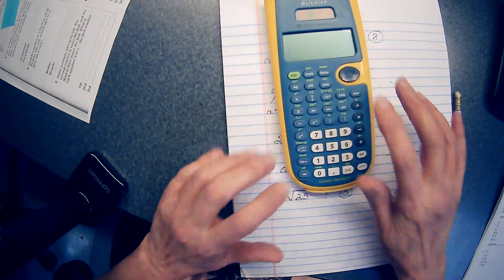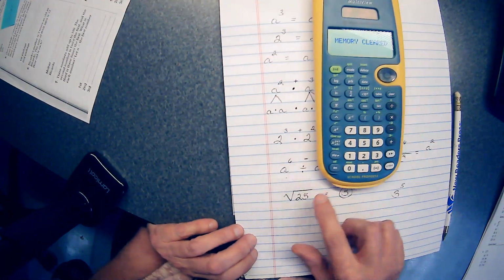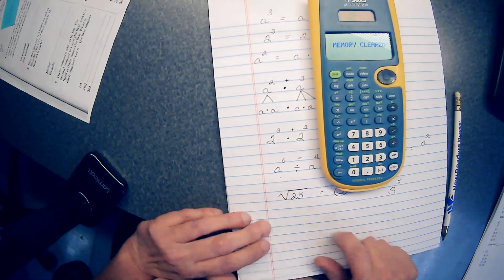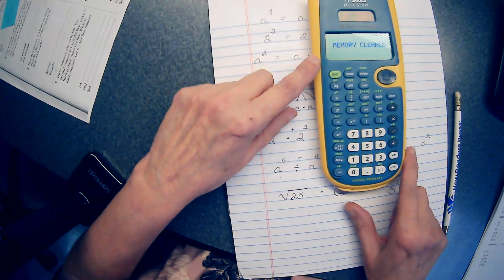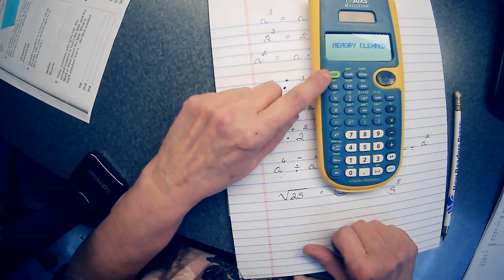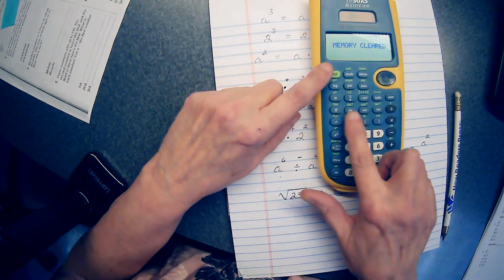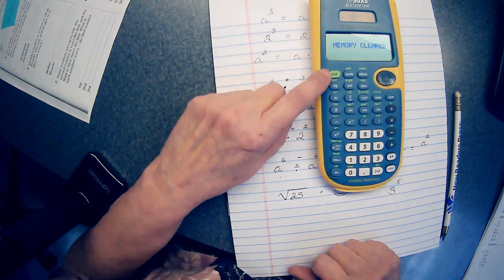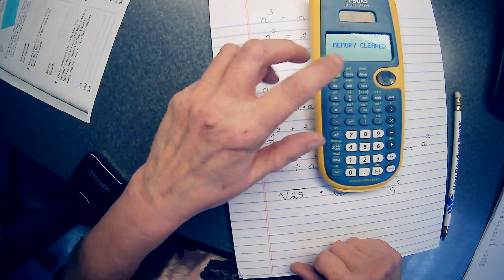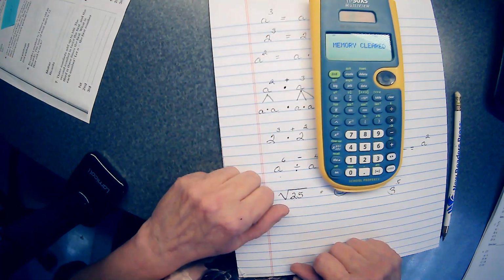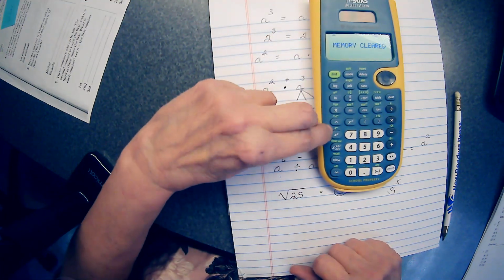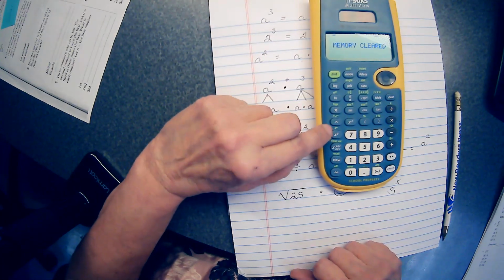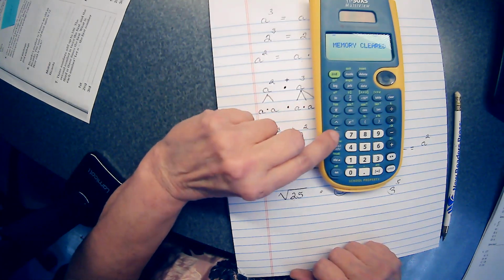Okay, so let's clear that. Now, let me show you how to put in the square root. What you have to do here is start with your second key. All the functions in green above the keys will only work if you use the green second key. So I will hit that, and then you see the little checkbox above the x squared key.